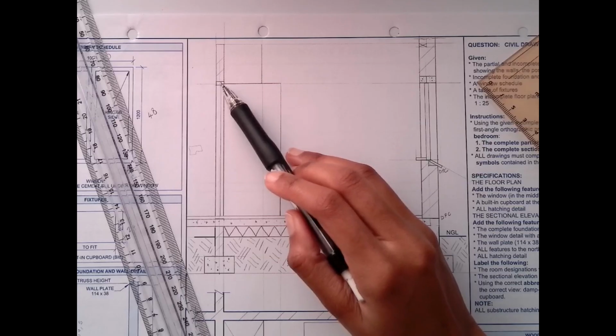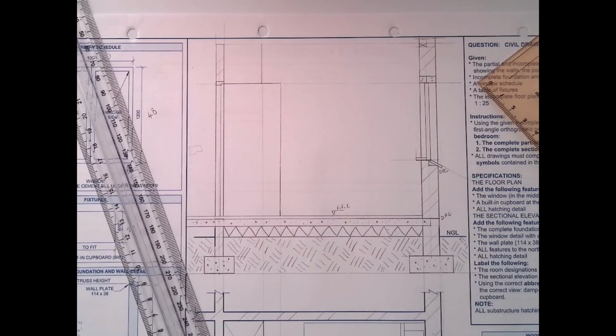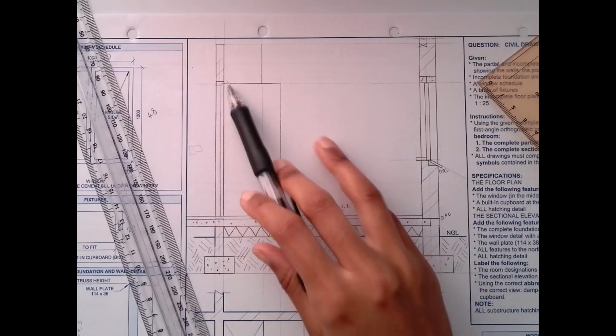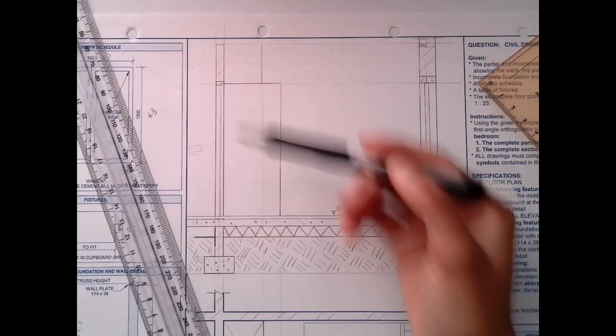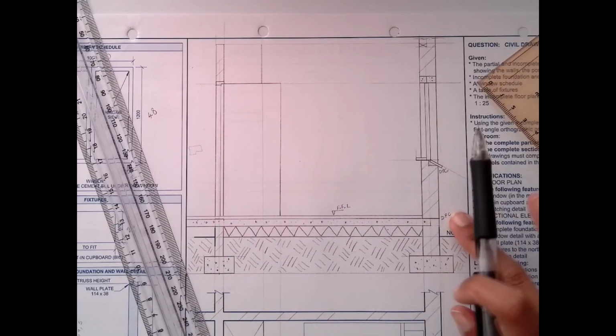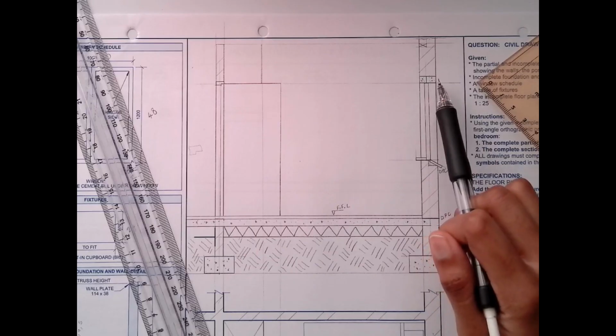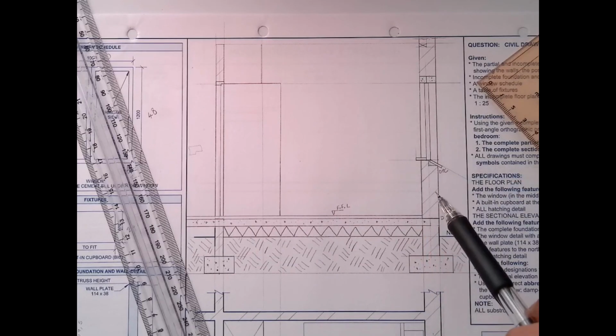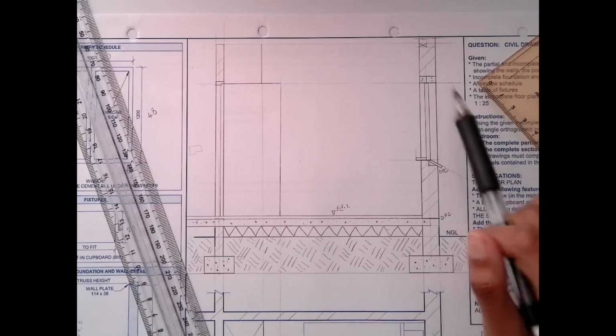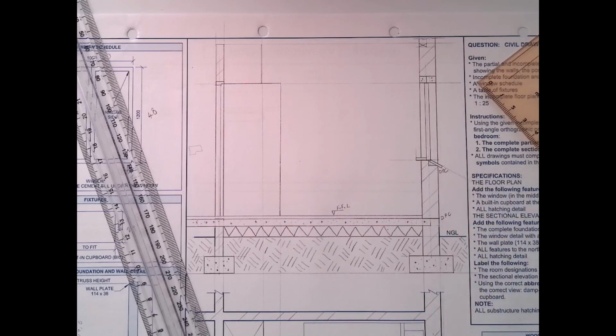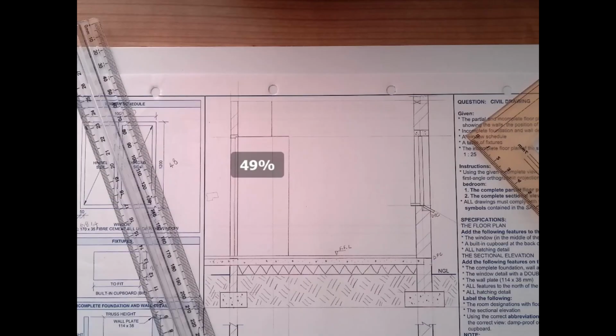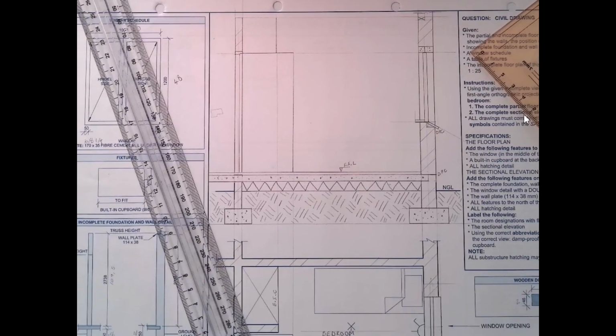So it's internal, so we only have the door frame profile, which we would add here, the door frame, and then our door. And then for the external wall above the window, we have to add the lintel. If the door was also external, we would add the lintel as well. So this is how you do your sectional elevation and your floor plan.